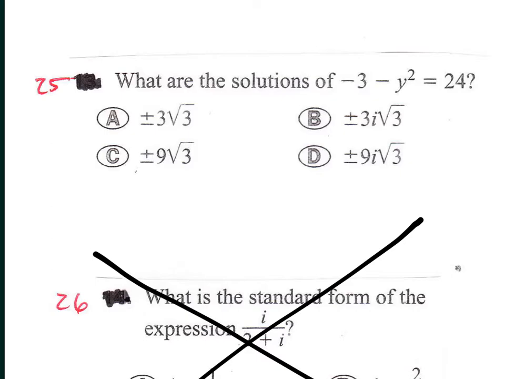Number 25, what are the solutions for negative 3 minus 1 y squared equals 24? You just got to solve for y here, but just be real careful. Remember, that's a negative 1, and that is going to severely impact your answer in the end, okay? So work that out. Move the 3, get rid of the negative 1, then take the square roots of both sides. See where that gets you. Remember, please remember, negative 1 is the same thing as i squared.